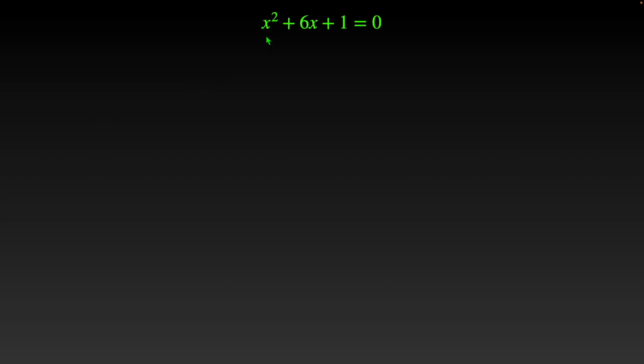First thing we want to do is make sure that the coefficient of x squared is 1. The number in front of x squared must be 1. If there is no number in front of x squared, that means it is 1. We just don't write it.